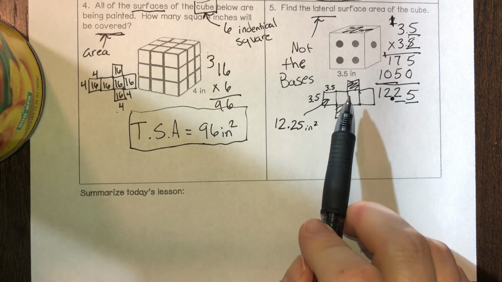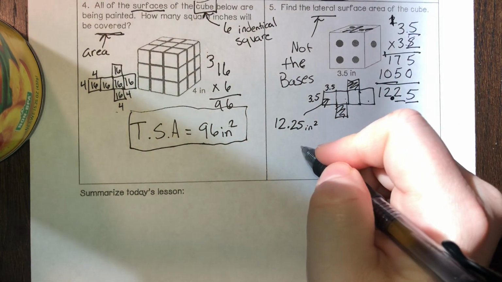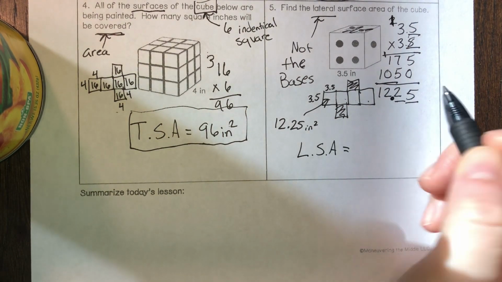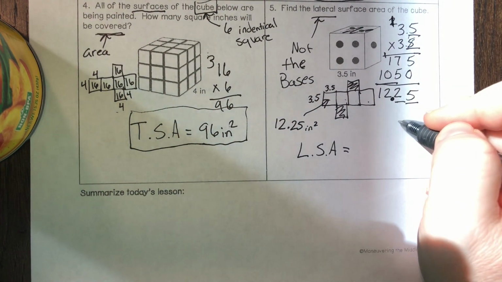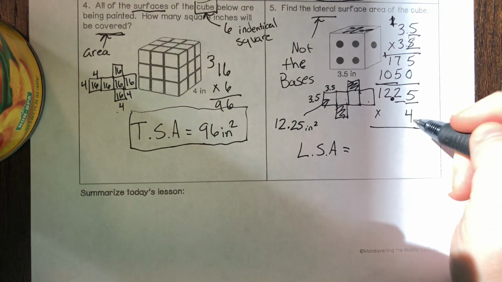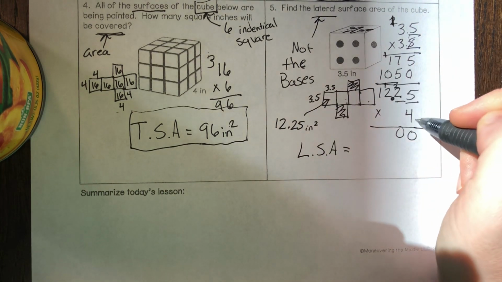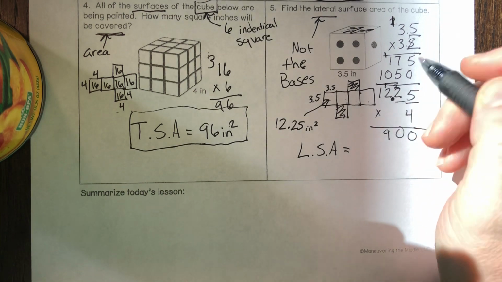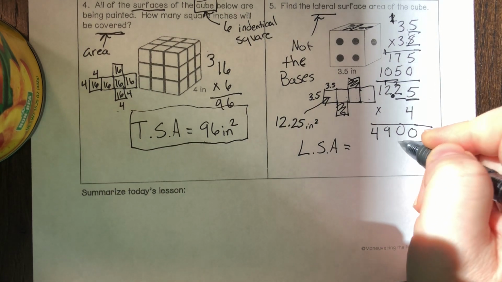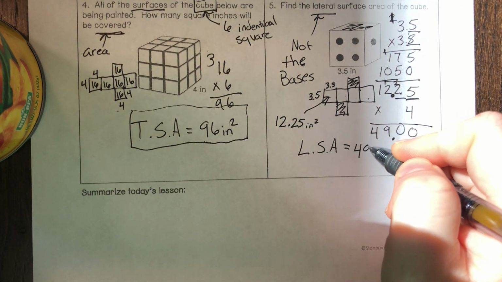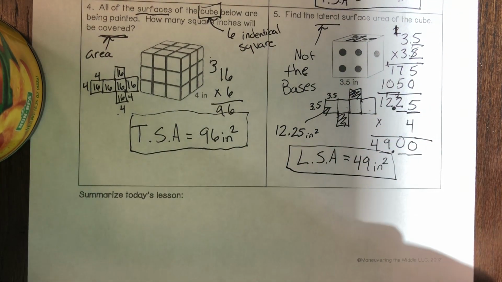I have a total of 1, 2, 3, 4 of them that I want to use for the lateral surface area. So I'm going to take that number and multiply it by 4, since there are 4 of them that are identical. 4 times 5 is 20. 4 times 2 is 8, 9, 10. 4 times 2 is 8, 9. 4 times 1 is 4. With 2 places behind the decimal, my answer is 49. 49 square inches is the lateral surface area.